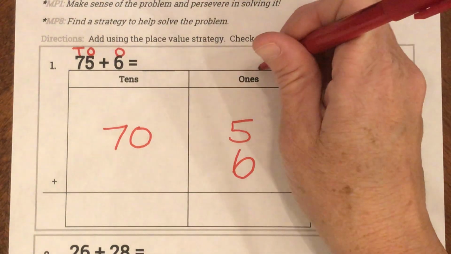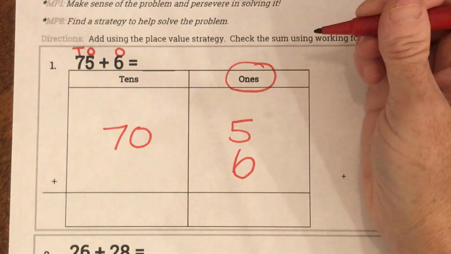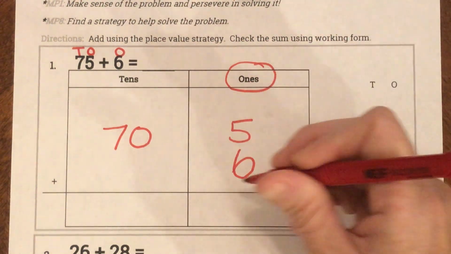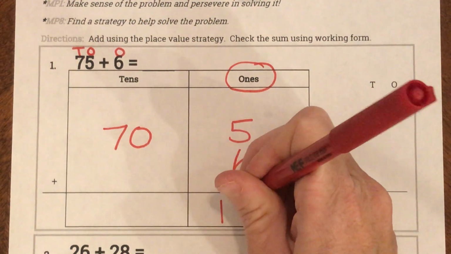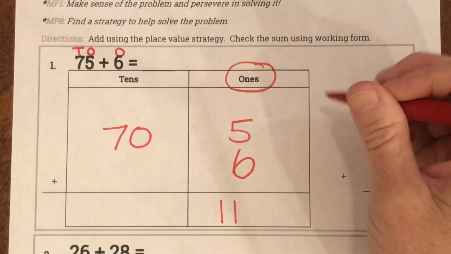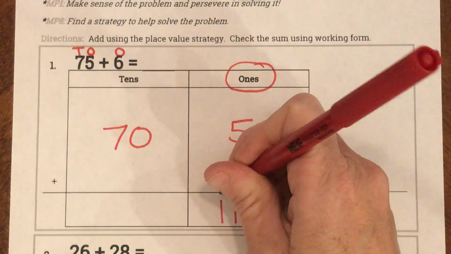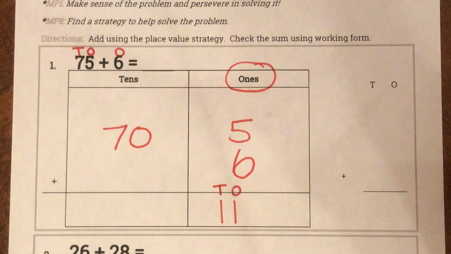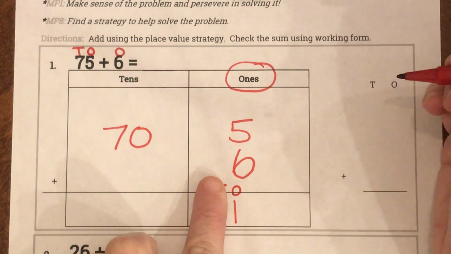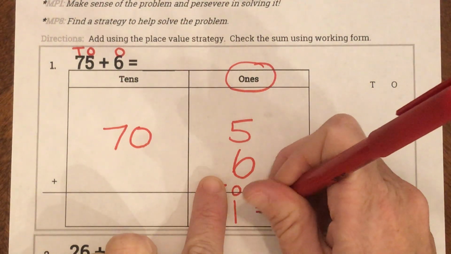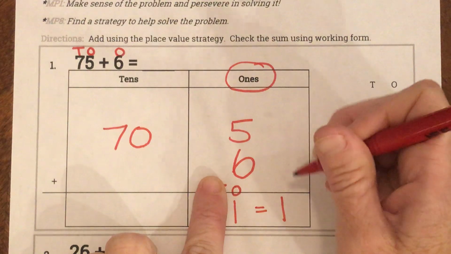And when I add, I always add the ones column first. So I have 5 ones plus 6 ones equals 11 ones. Oh, but boys and girls, I'm in the ones column, and look what I have. I have ones, and I have a 10. I have a 10 in the ones column, and I can't leave that. So I'm going to take away the 10. So if I take away the 10, what am I left with? Aren't I left with just 1 one?